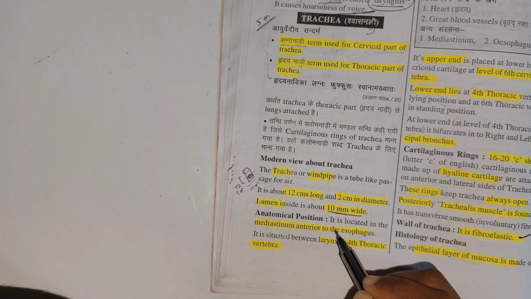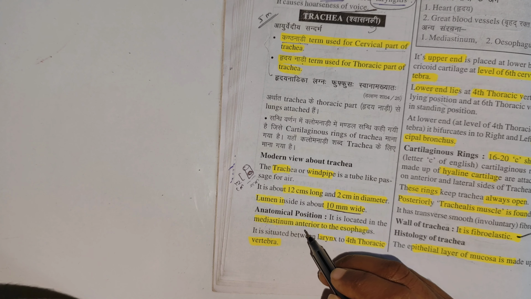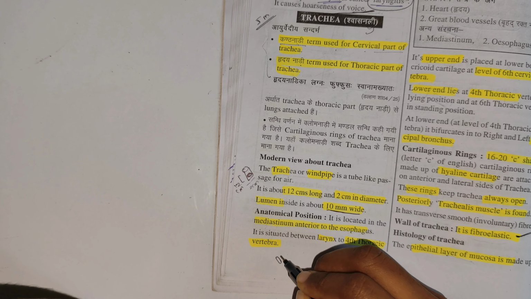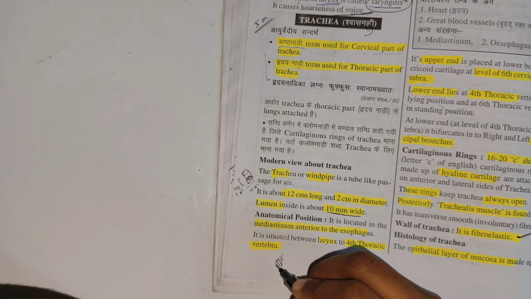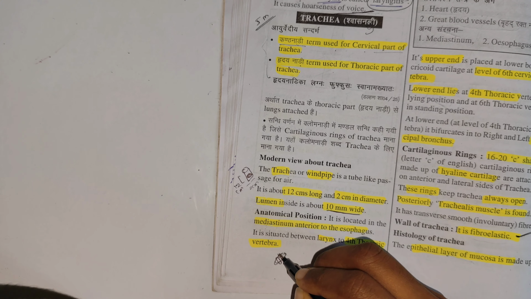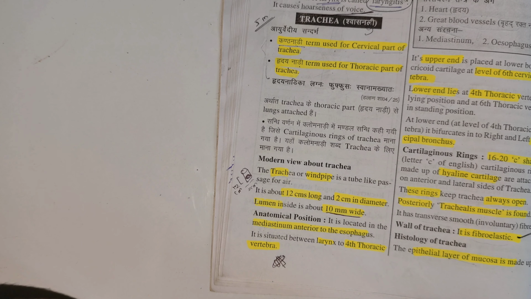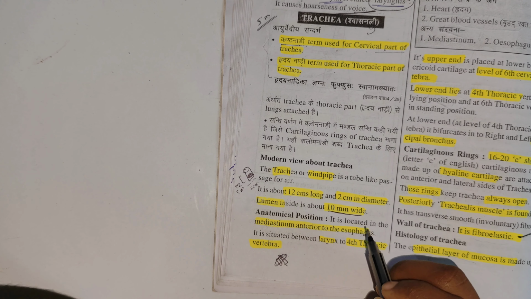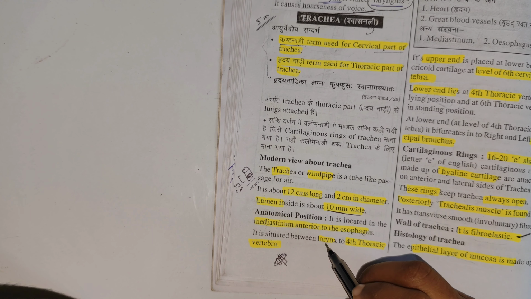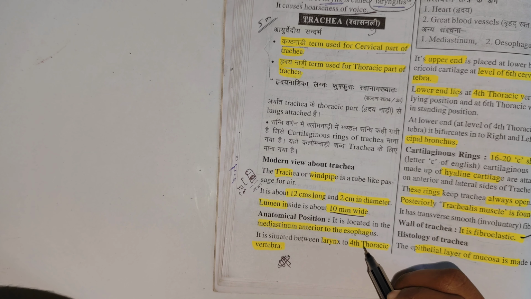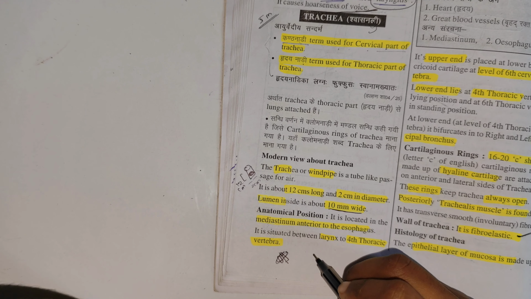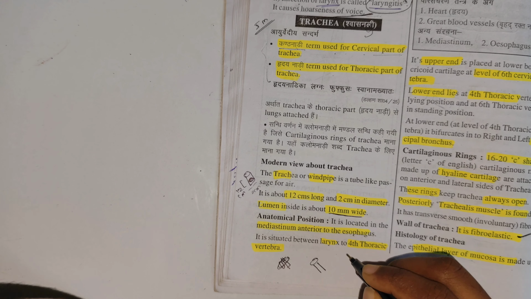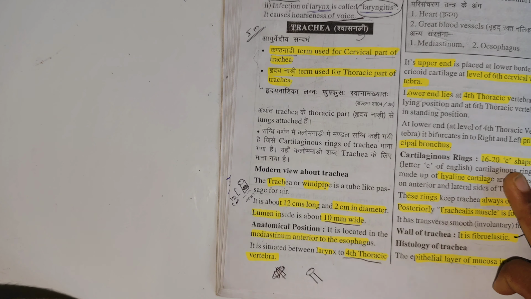Next, anatomical position. It's located in the mediastinum, anterior to the esophagus. First the esophagus will be there, upon the esophagus the trachea will be present, and upon the trachea the heart will be present. Remember this location, it is important. It is situated between the larynx and the 4th thoracic vertebra. After the larynx, the trachea starts and extends to the 4th thoracic vertebra.